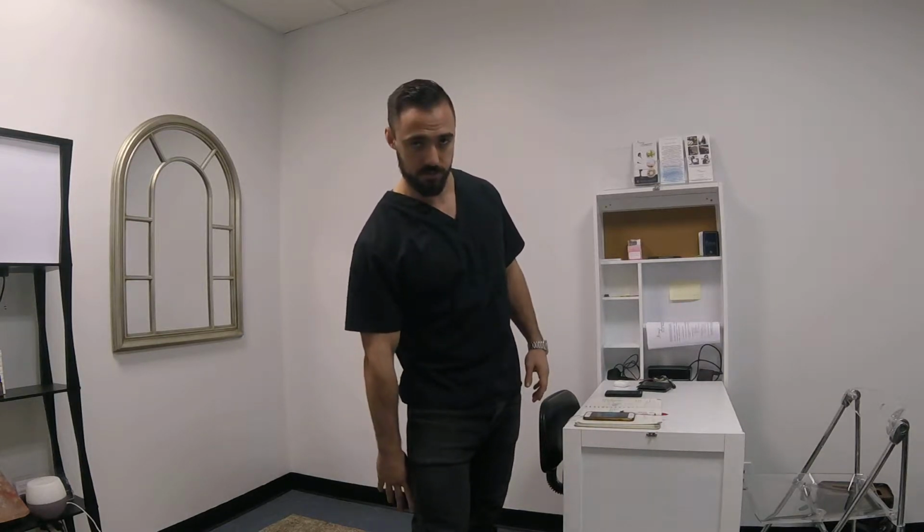Today we're going to talk about back pain, and specifically the types of back pain that create radiating pain down into the leg. What we're going to do is a couple of different mobilizations that you can use to limit or help to relieve some of your symptoms.